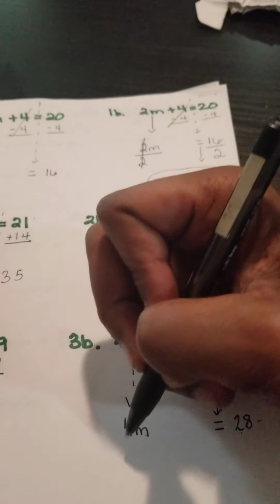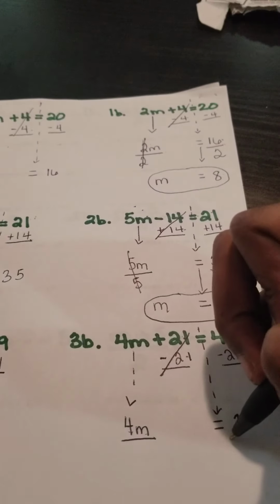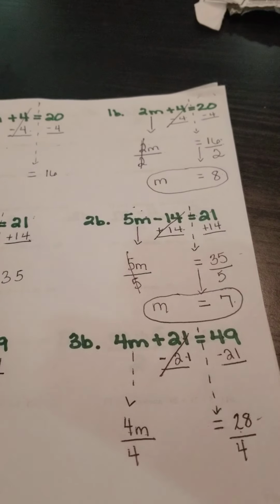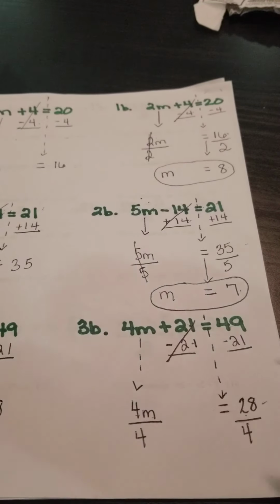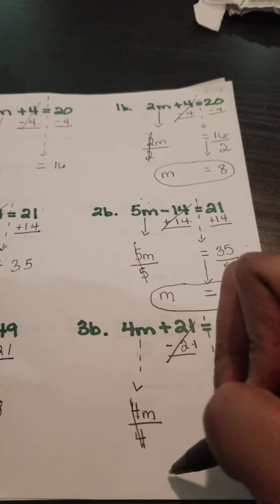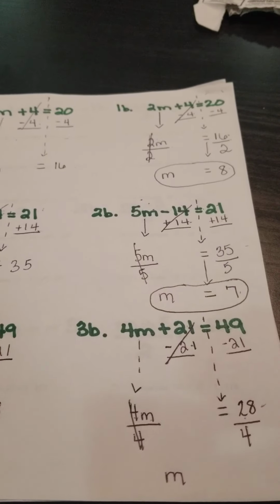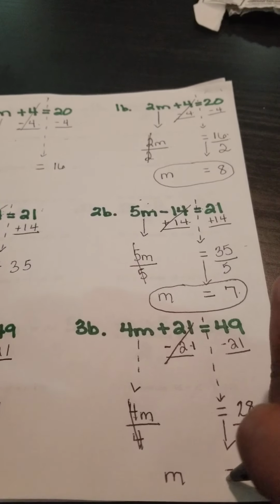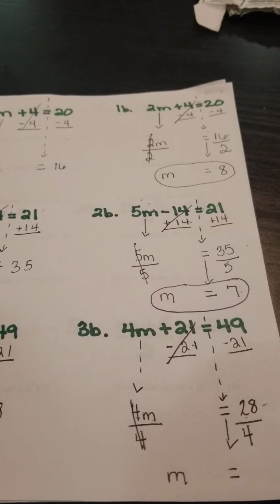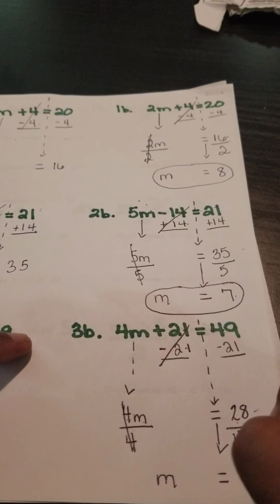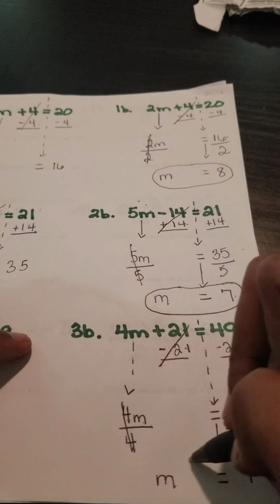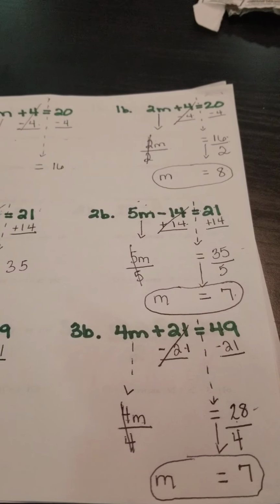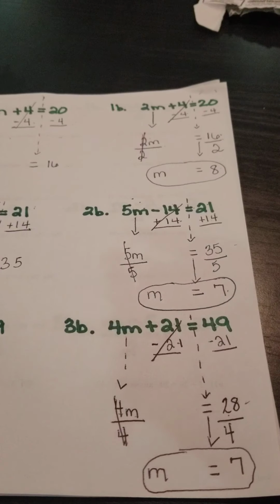Okay. So multiplication, the opposite is division. All right, I get rid of my 4s. I don't need it. I bring down my m, and it's all by itself, which is excellent. I bring down my equal sign, and 28 divided by 4 will give us 7. Not bad. We got another one. Pretty straightforward. All right, so let me go back through that.